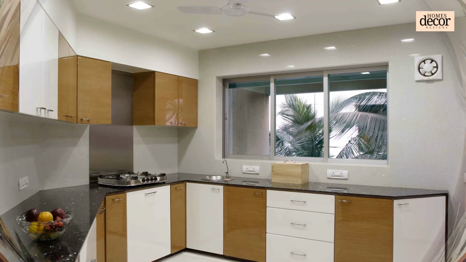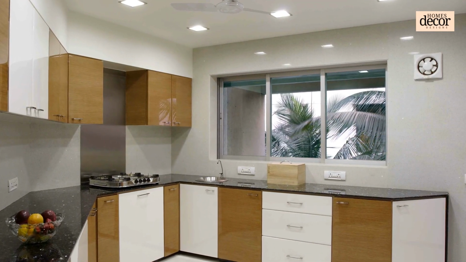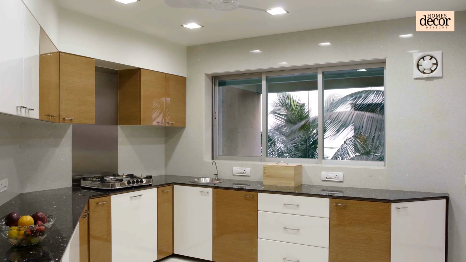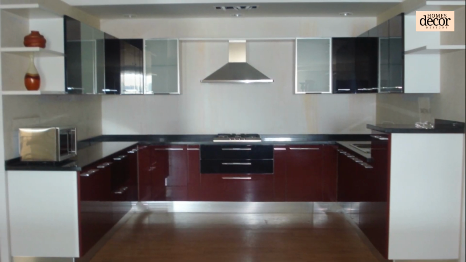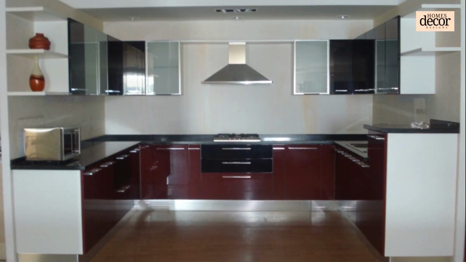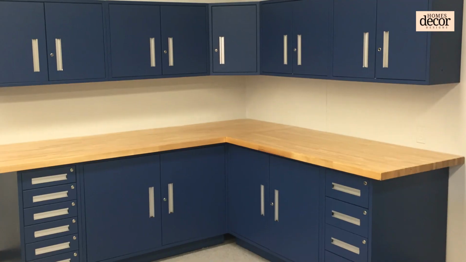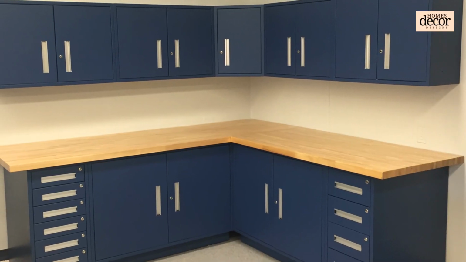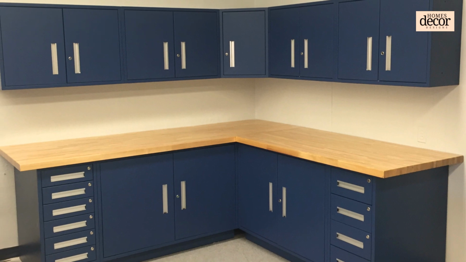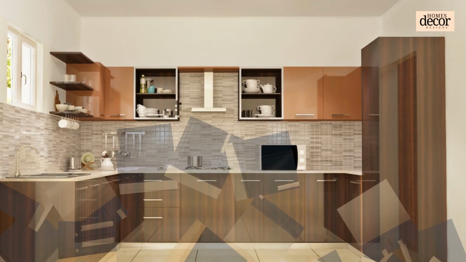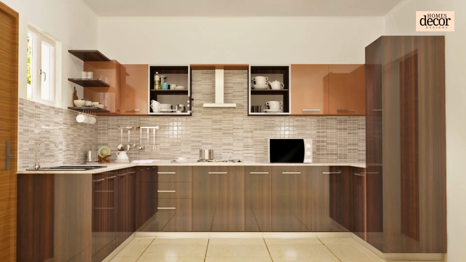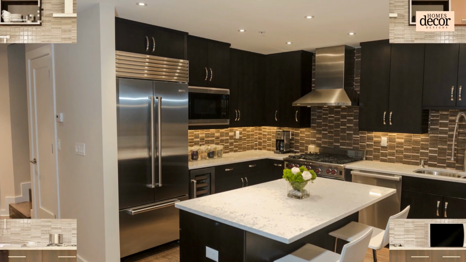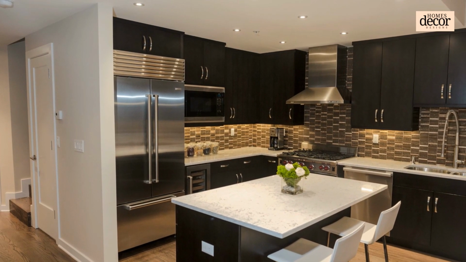3. Modern-style kitchen. This style features sleek and simple designs, with clean lines and minimalistic details. 4. Traditional-style kitchen. This style features ornate details, warm colors, and classic finishes such as wood and marble. 5. Coastal-style kitchen. This style features a light and airy design with a beachy vibe, incorporating natural materials such as wood and rattan.